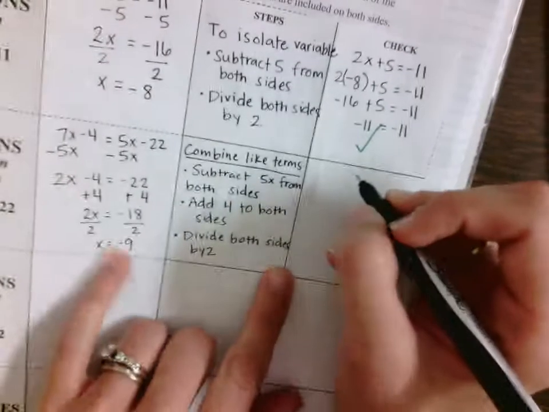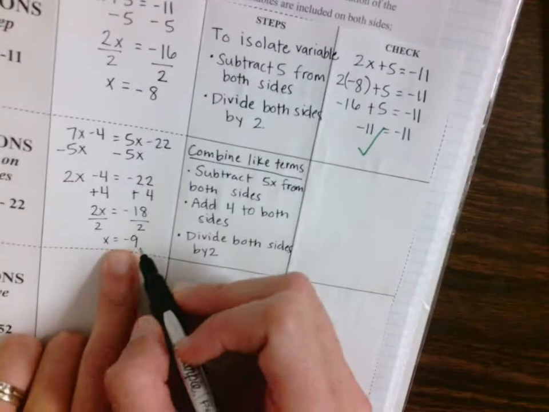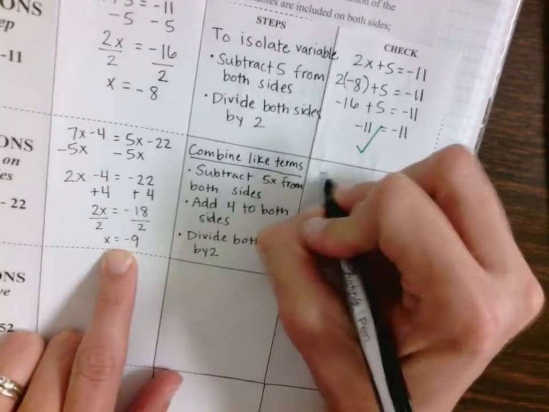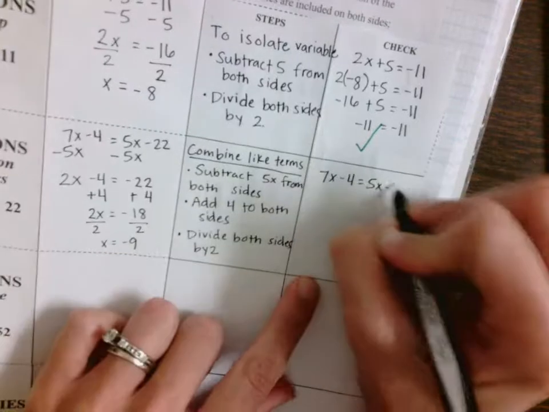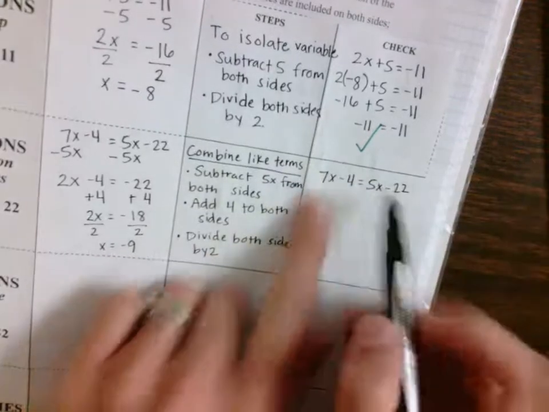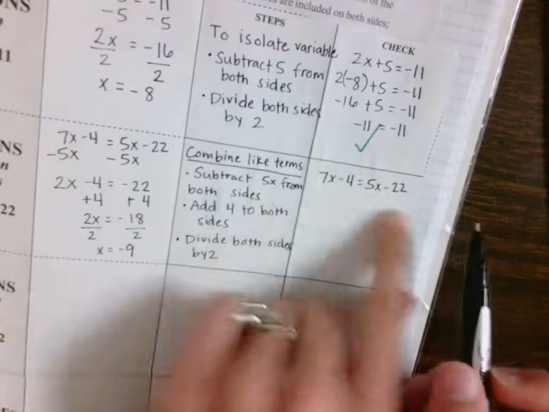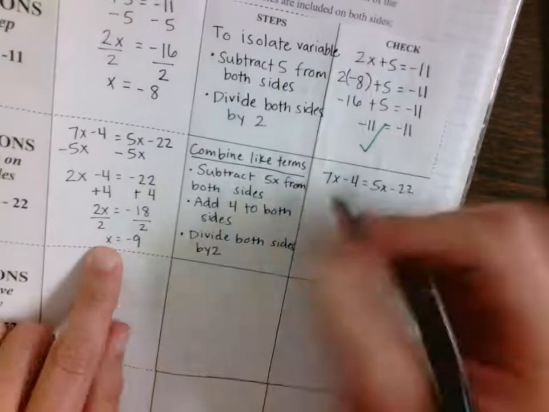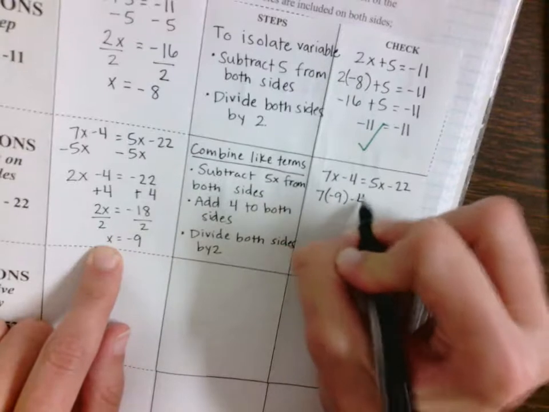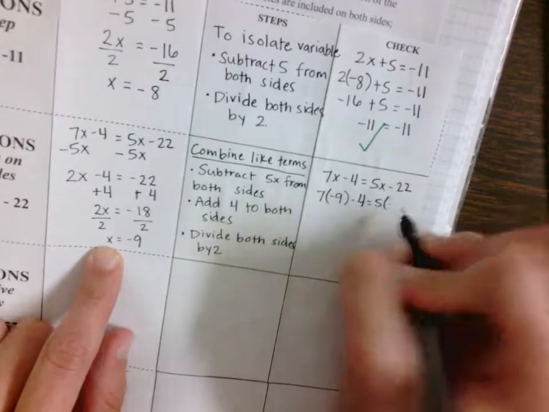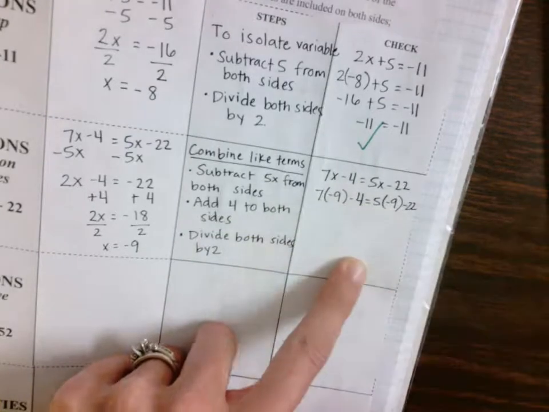Okay. So we need to put in our negative 9 wherever x occurs. So 7x minus 4 equals 5x minus 22. So wherever x occurs in this problem, in this equation, you're going to plug it back in. So you're going to say 7 times negative 9 minus 4 equals 5 times negative 9 minus 22.